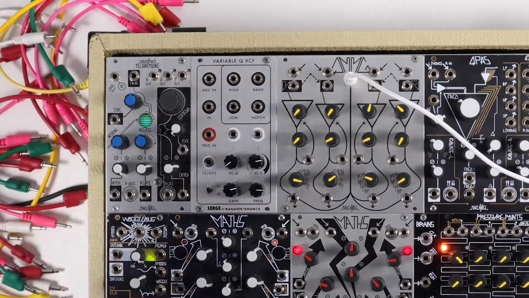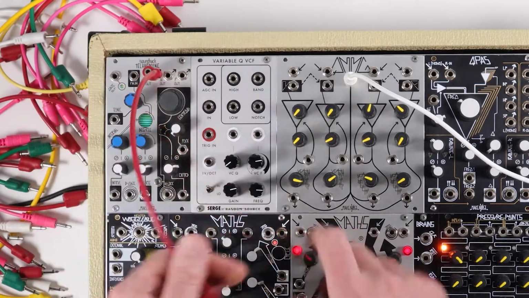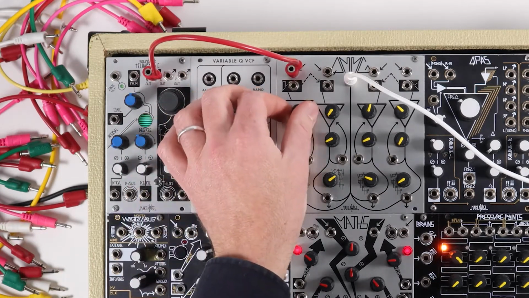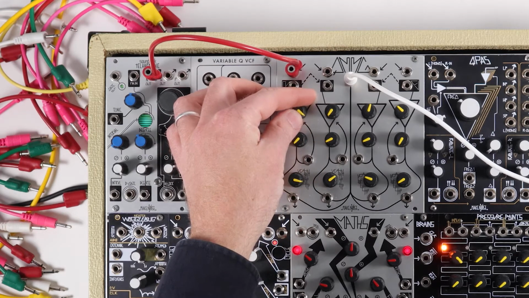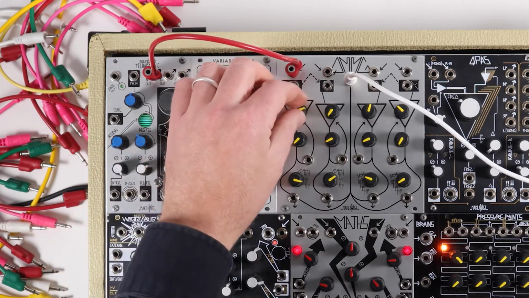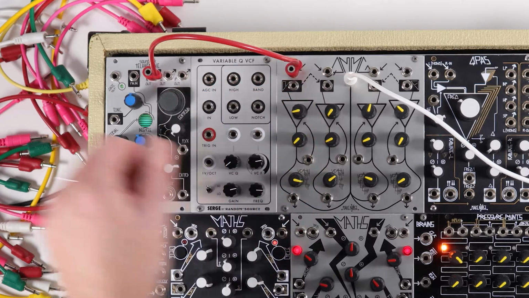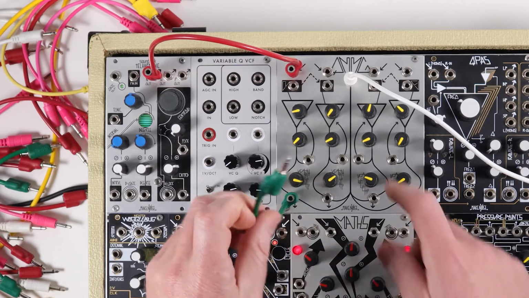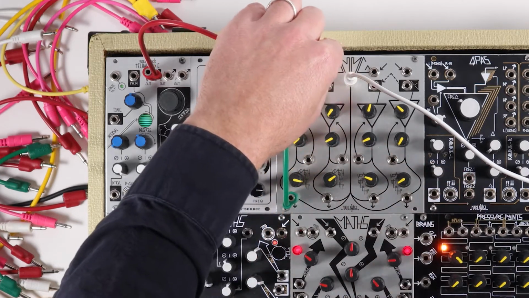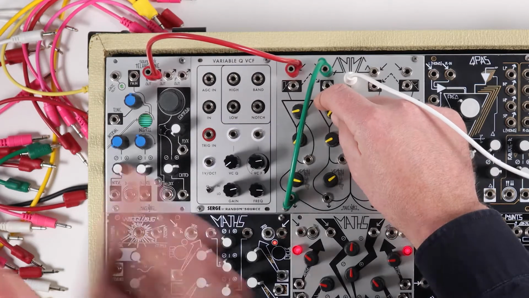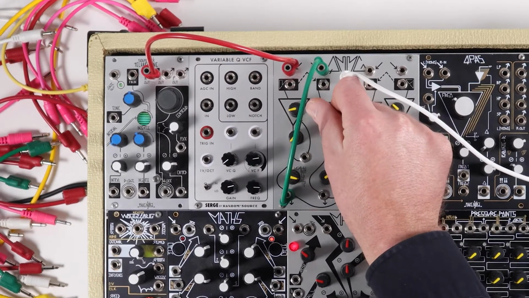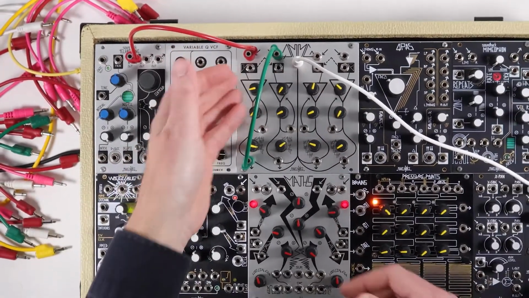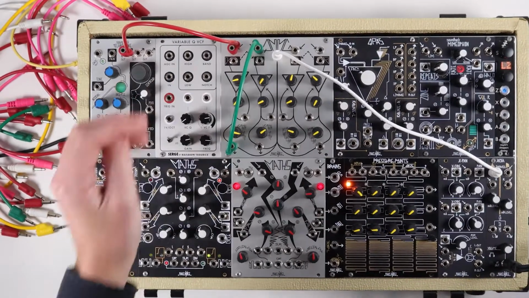So, to begin, let's patch a noise source to a high-pass filter. The high-pass filter removes low end. We'll patch the output of the high-pass filter into the signal input of an amplifier. And if we increase that, we have control over the level of the sound independent of its timbral adjustments through the high-pass filter.